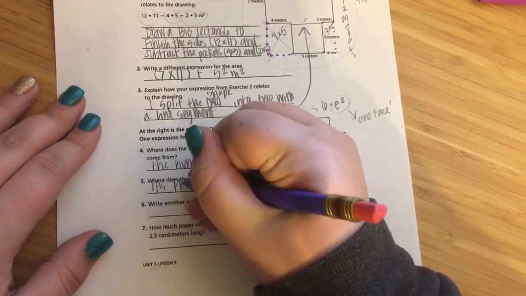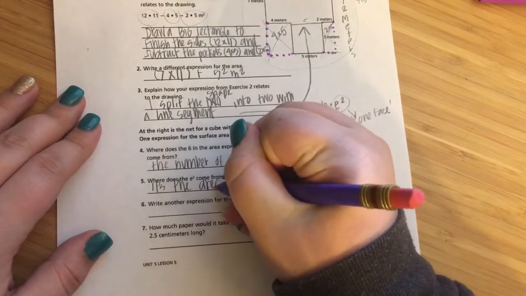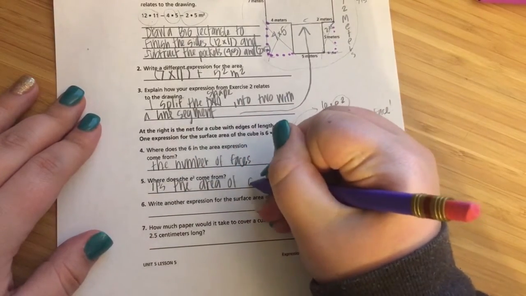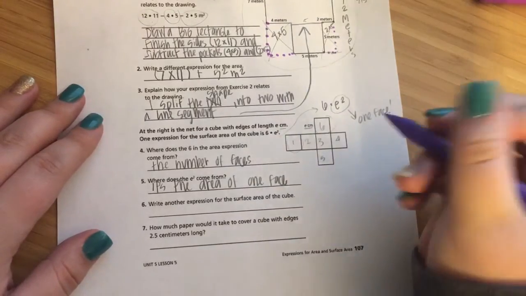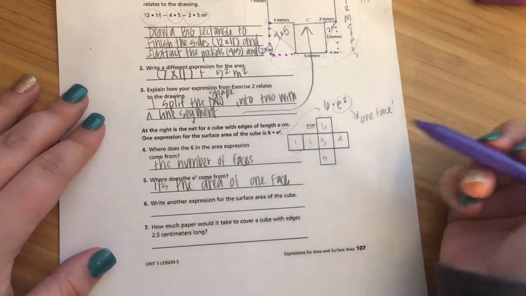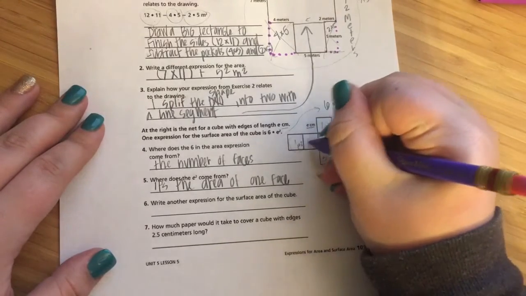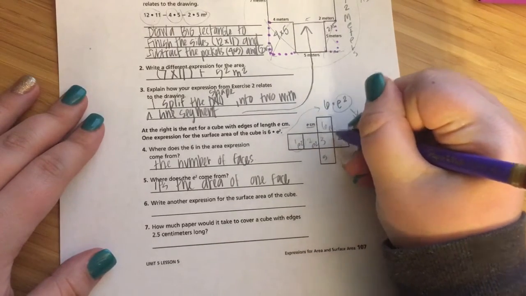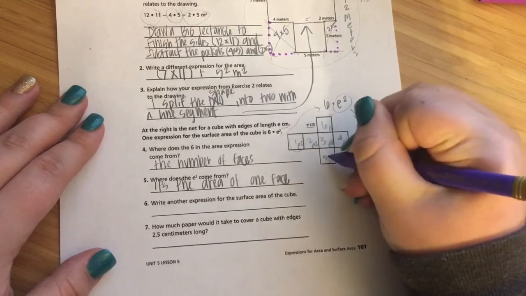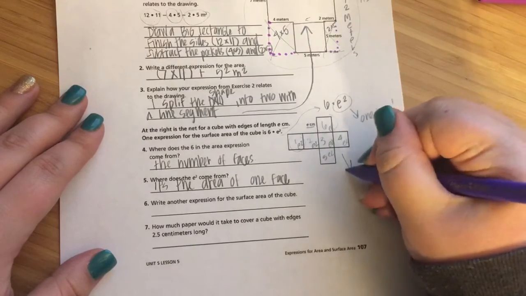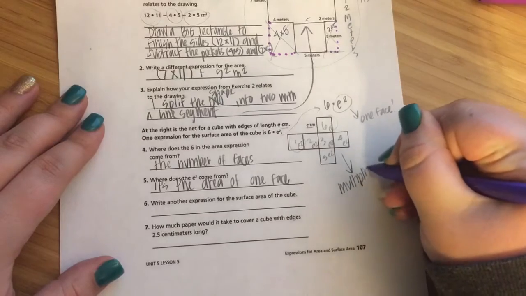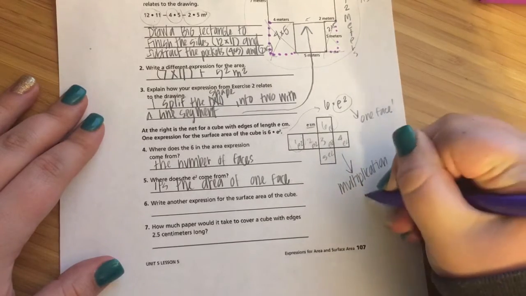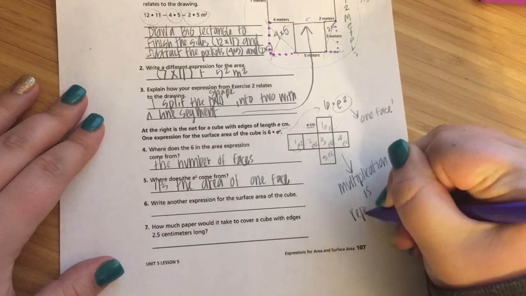I'm just making that up. So the 6 in that 6 times e squared comes from the number of faces. And the e squared, just like I explained, is the area of one face. I know it's a cube, so the numbers are both multiplied together. If I were to write out another expression for this, knowing that each individual square is e squared, it would be e squared plus e squared plus e squared plus e squared plus e squared plus e squared. I could write it out like that. But because it is a cube, I don't have to do that.